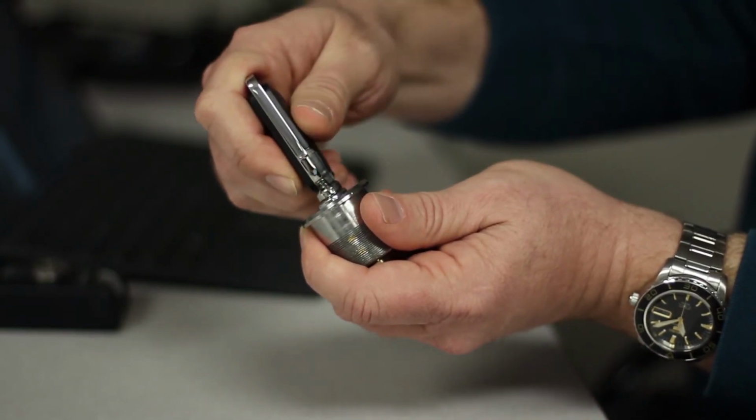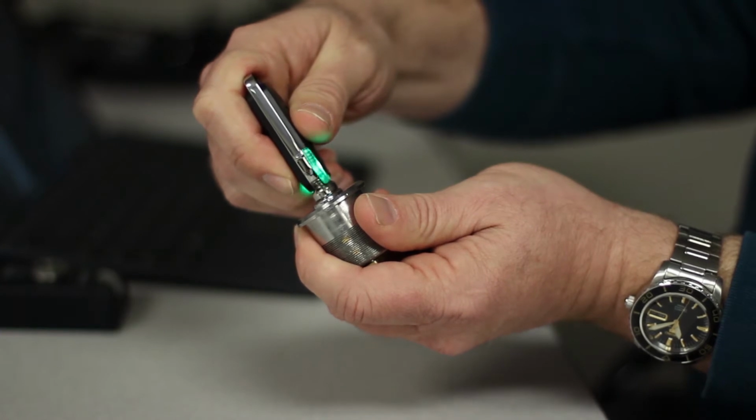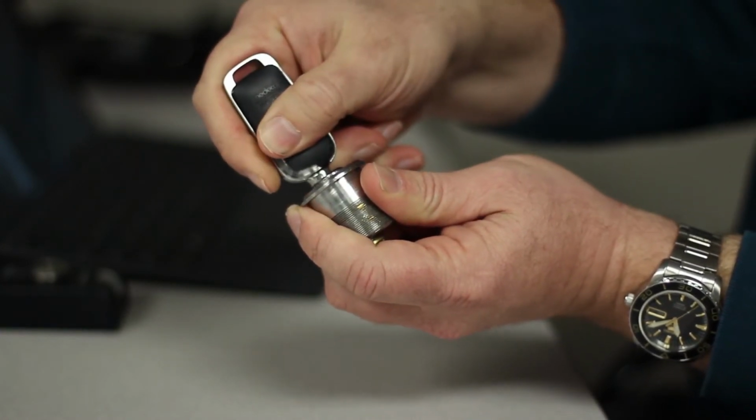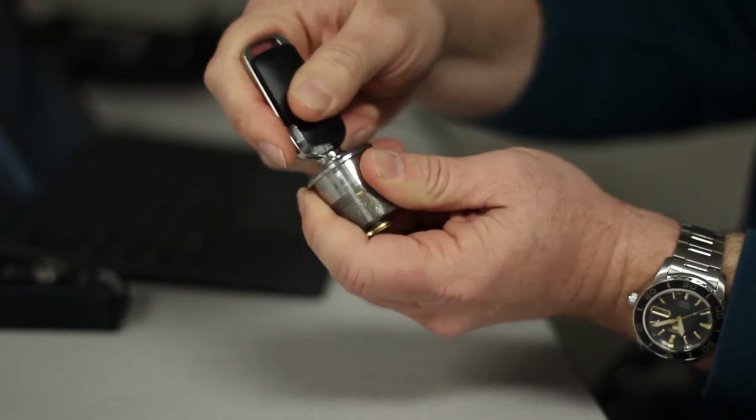We insert the key and audits are being pulled from the core. When the green light goes solid, we can turn the key and open the door. The operator plus audit function.